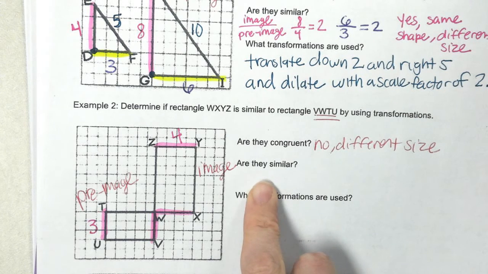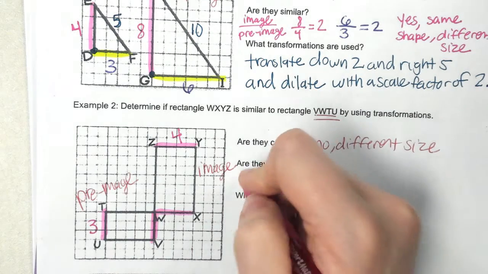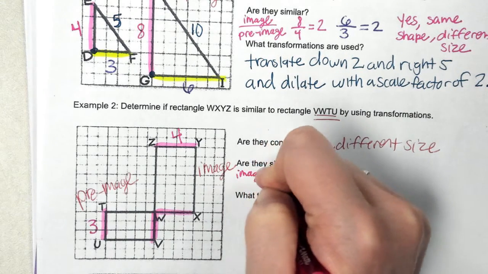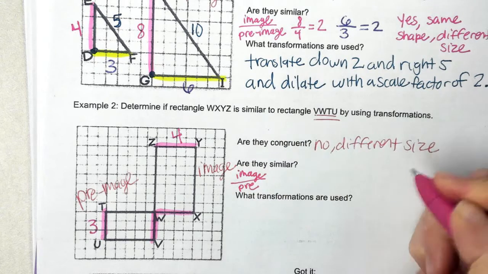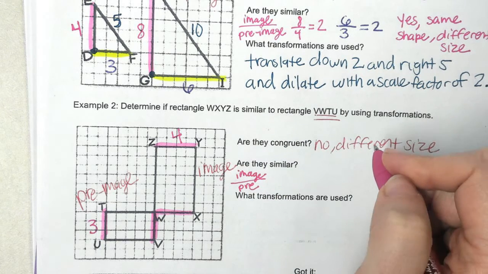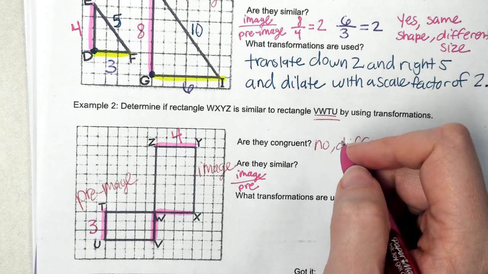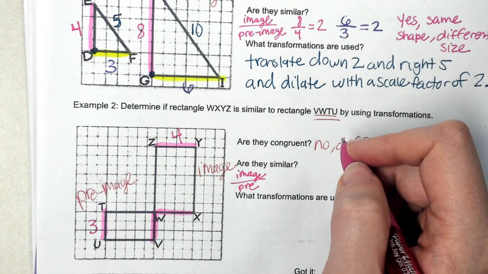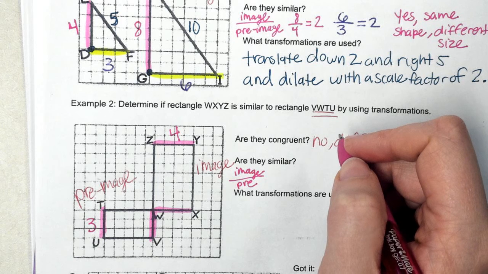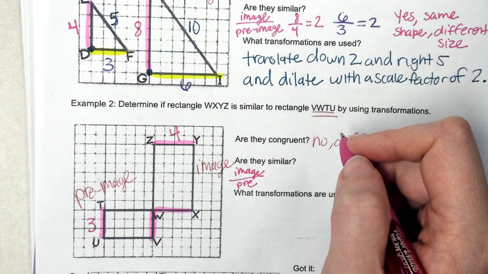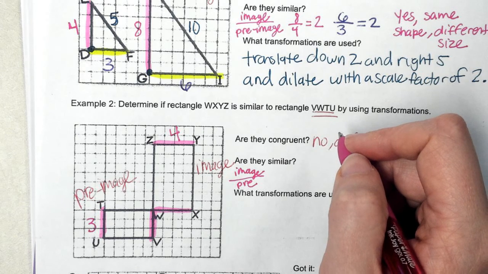Similar now, when we go to do the similar part, remember we always do our image over our pre-image. So what is my image number, Austin? We've only named 2 numbers so far. Which one is for the image? 4.